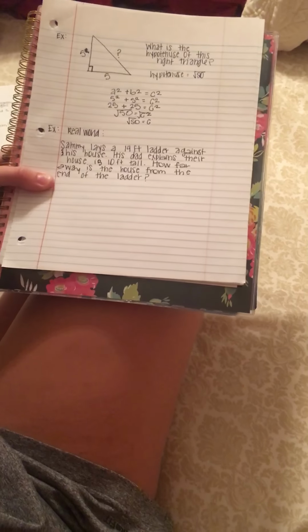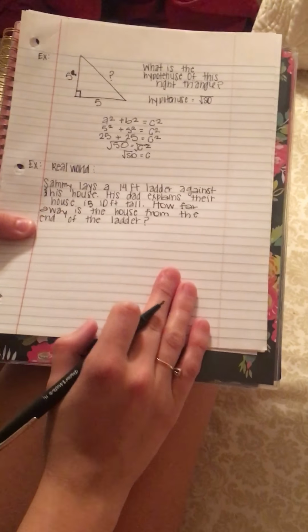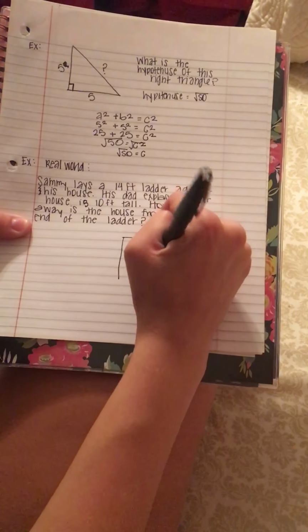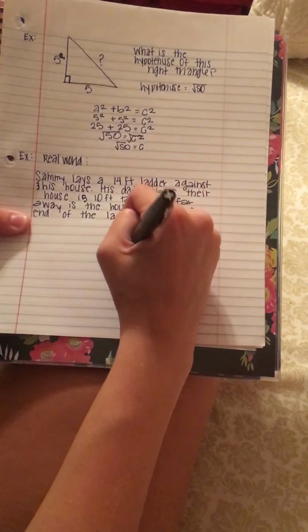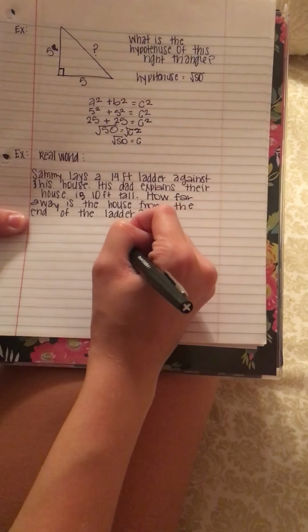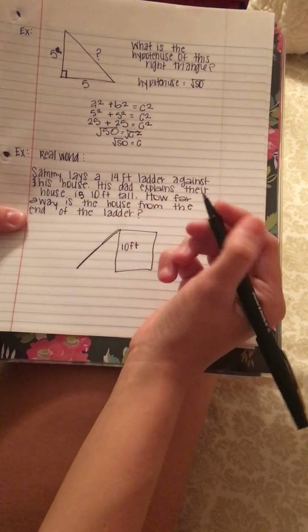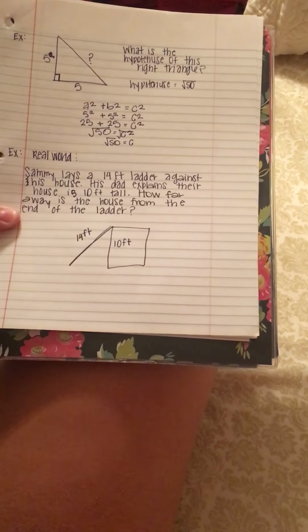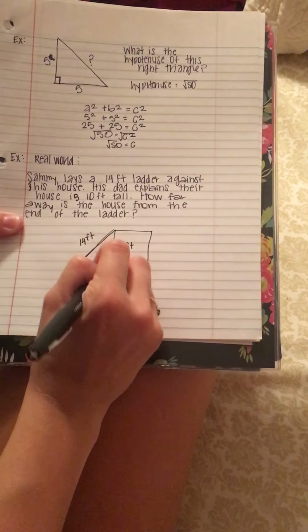Okay, and then the second one is a real world problem. And the question says, Sammy lays a 14-foot ladder against his house. His dad explains their house is 10 feet tall. How far away is the house from the end of the ladder? So we know that Sammy's house is 10 feet tall. And we know that his ladder is 14 feet. This is the information that's given to us. And it wants to know how far away the house is from the end of the ladder.